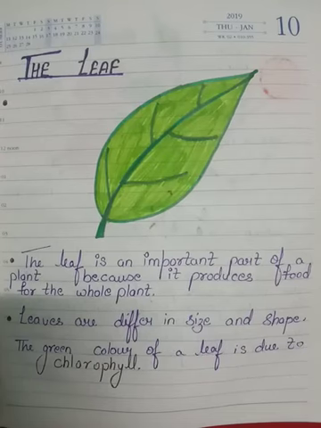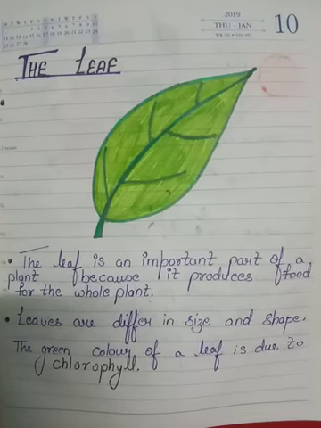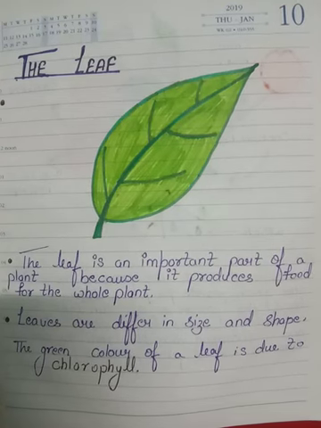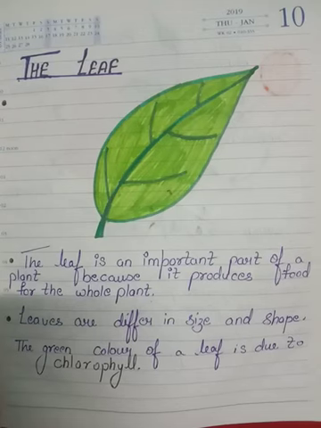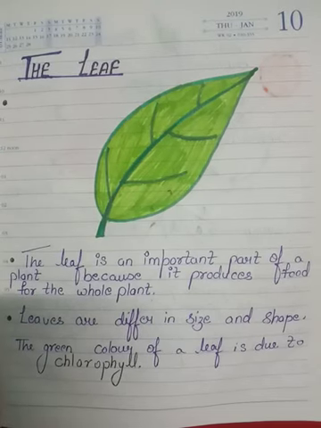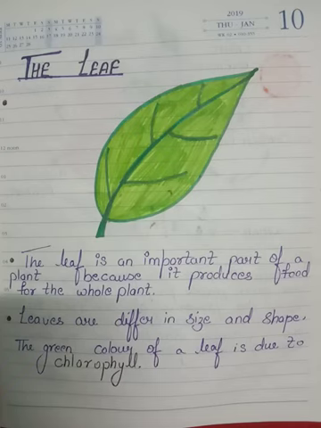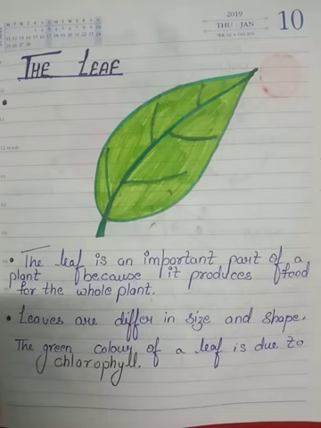As we have already studied about stem and roots, now we will discuss about leaf. The leaf is the most important part because it produces food for the whole plant. Leaves are different in size and shape. The green color of leaf is due to chlorophyll.